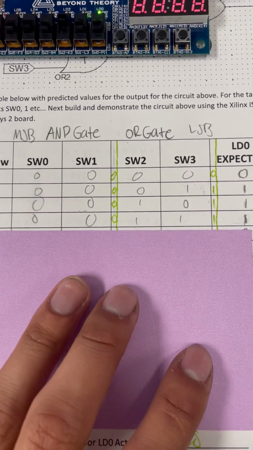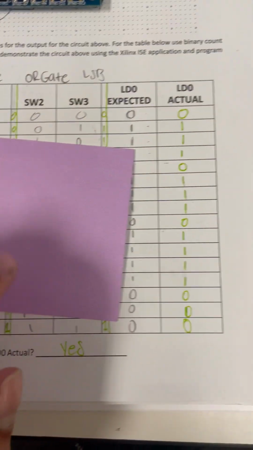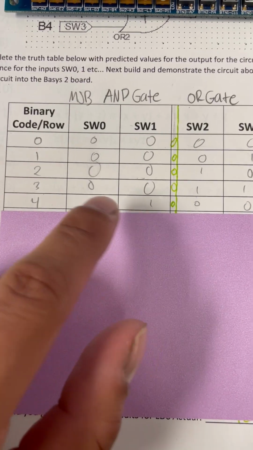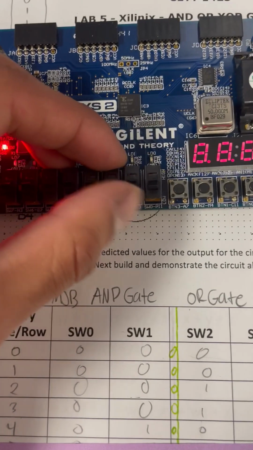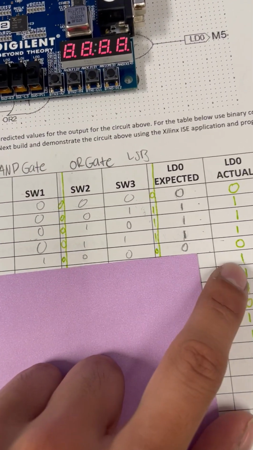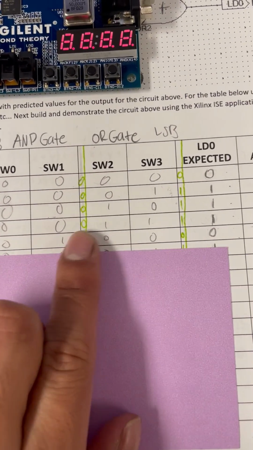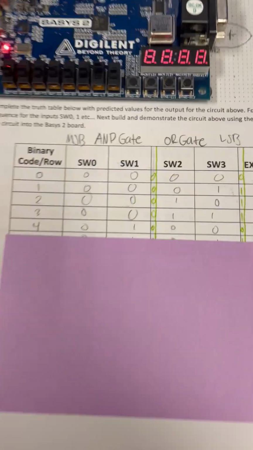So now switch 2 and switch 3 are both going to be up, and it should turn on the LED 0, which is true, checks out. Let's see, now for row 4, we're going to switch all of them to 0 except for switch 1, which is this one, and it should not turn on the LED light, so it does check out. And that's because of the truth table of the XOR. So when it's 0, 0, 0, 0, it should not turn it on. We can confirm that here, 0, 0 from the truth table.